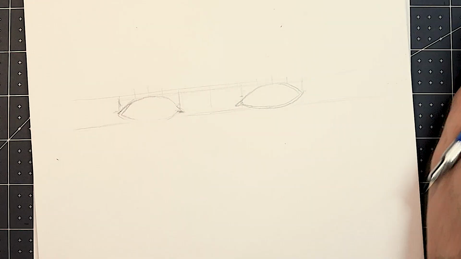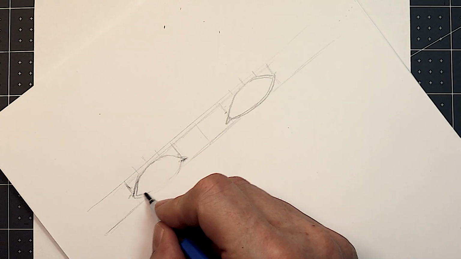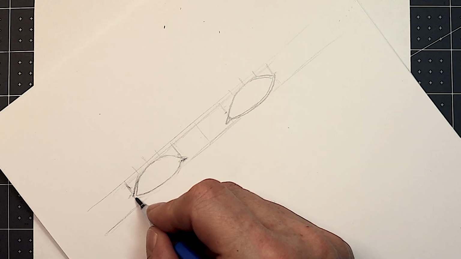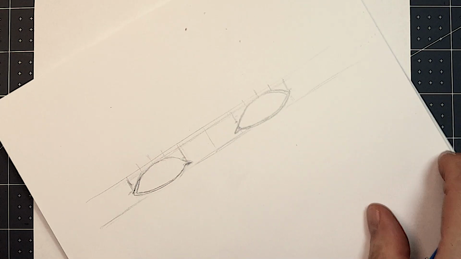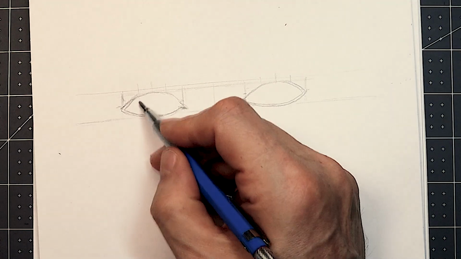Okay, let me turn the page and get a little more accurate here. There we go, and keep that nice and thin. There we go, that's better. Okay, so now iris time.